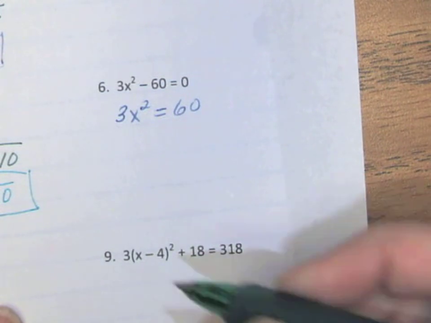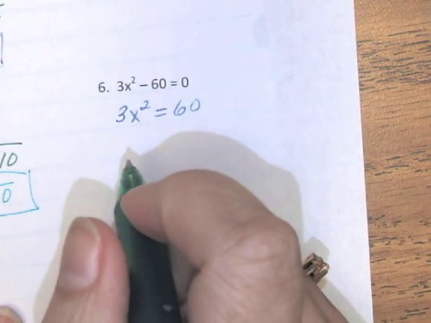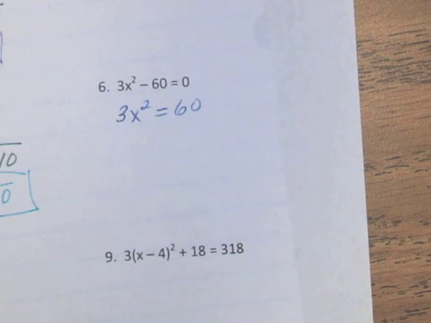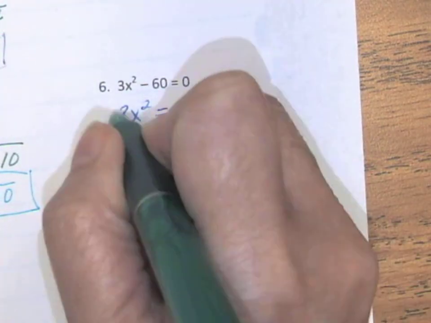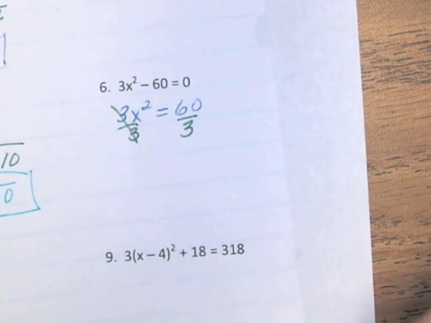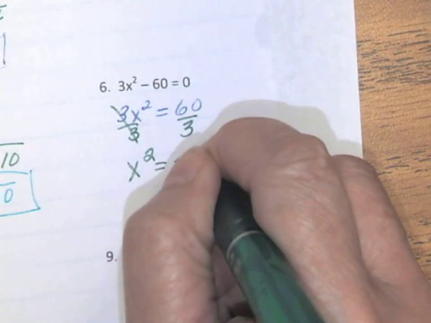Now I need to get rid of the 3. Don't take the square root of this. You're going to have a mess. Let's get the squared by itself before we take the square root, or you will get into a huge mess that won't help you. So the first thing we do is get rid of the 3. We do that by dividing it. X squared equals 20.